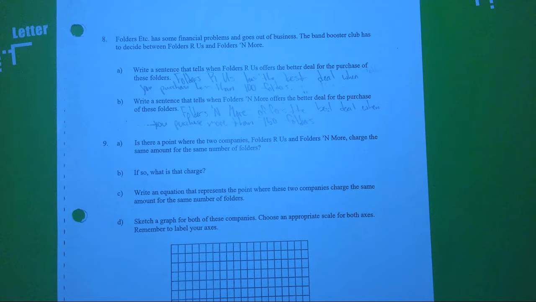I think Josh is slightly wrong. Folders etc. is the same price at 100. That's what I wanted to talk about. Good, Josh. You already knew what I wanted to talk about.